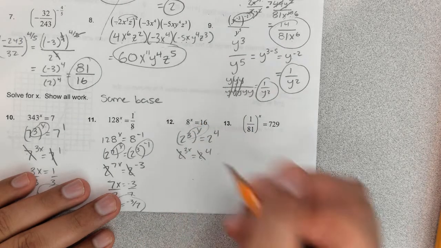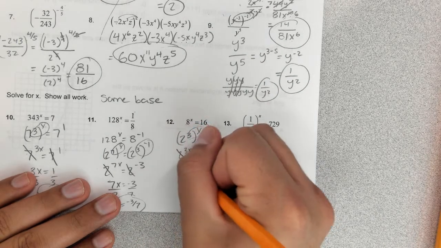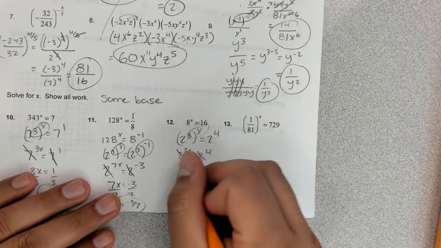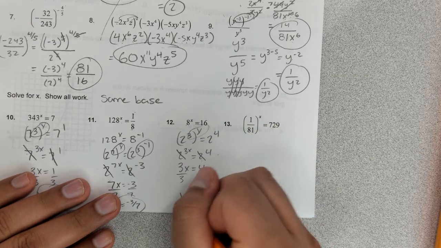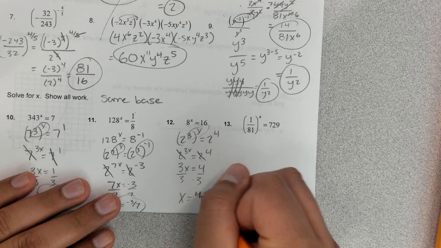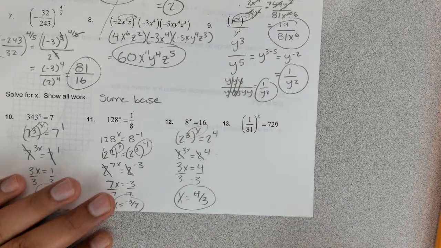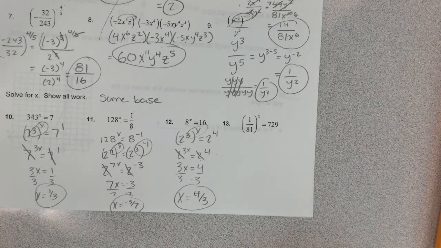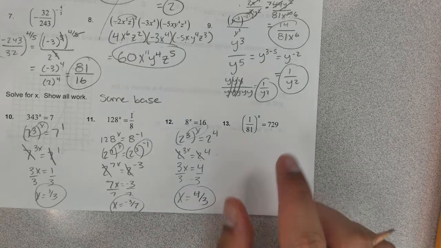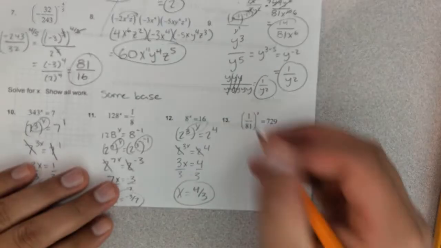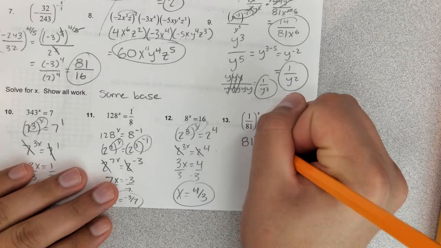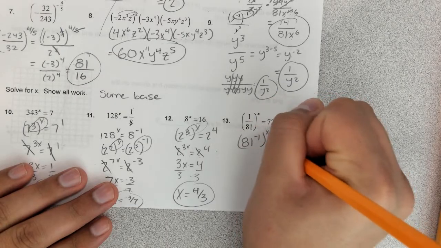Alright, when you're done simplifying and have the same base, drop those same bases. 3x equals 4. Divide by 3. x equals 4/3. Same thing on this one. We're going to have to flip this 81. We get 81 to the negative 1 power of x.